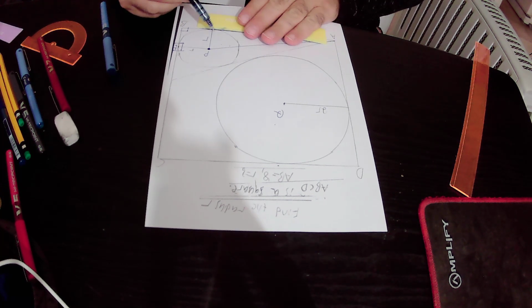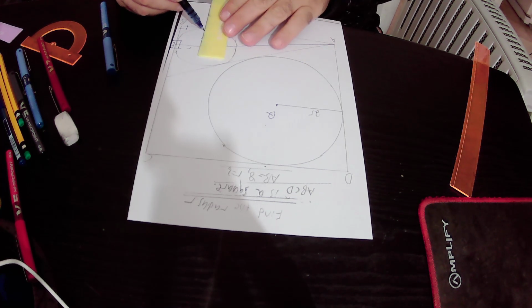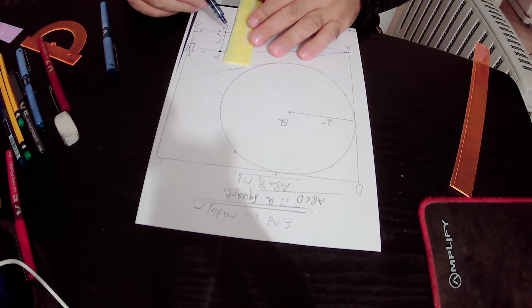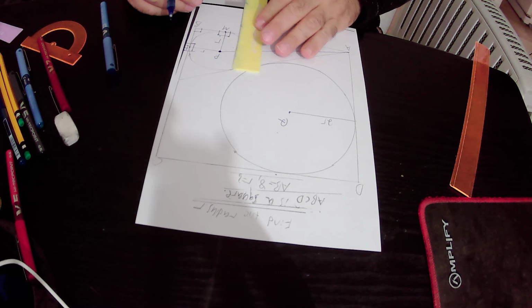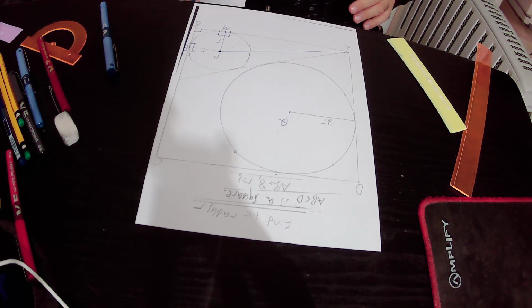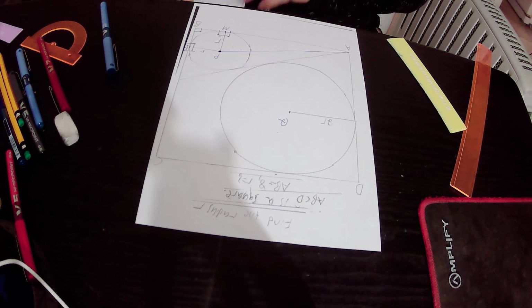That is to say, this angle is a right angle, it equals 90 degrees, and this angle is also a right angle, it equals 90 degrees. So we will focus on quadrilateral PEMB, this small quadrilateral.